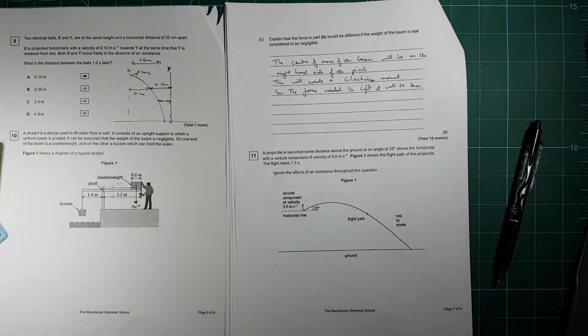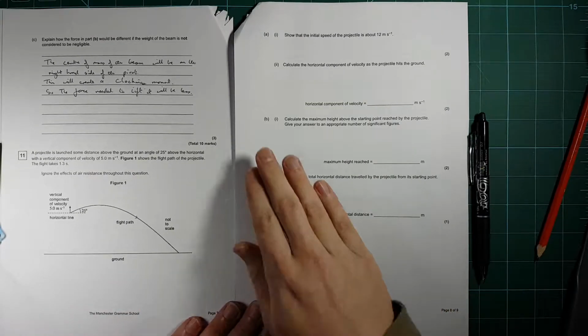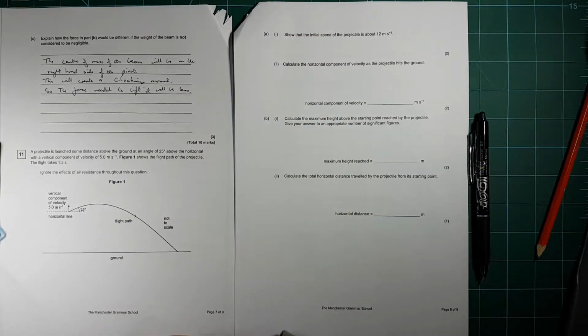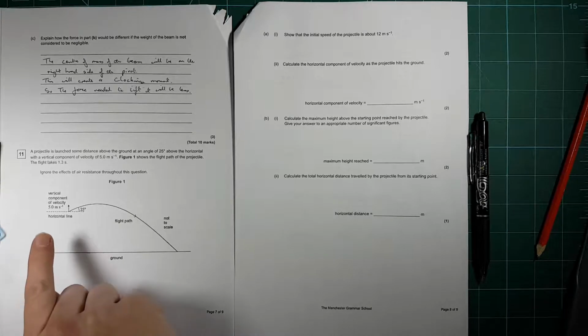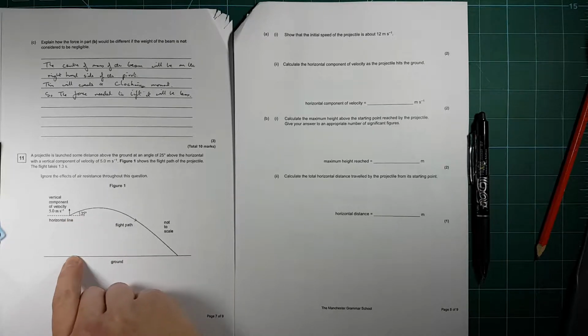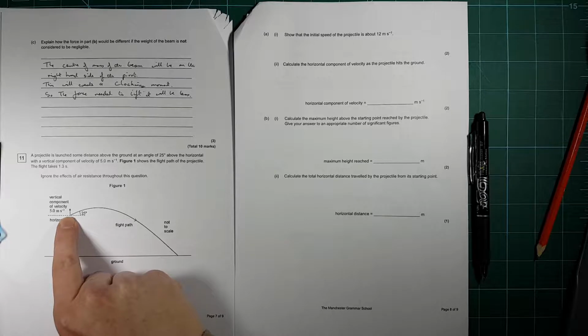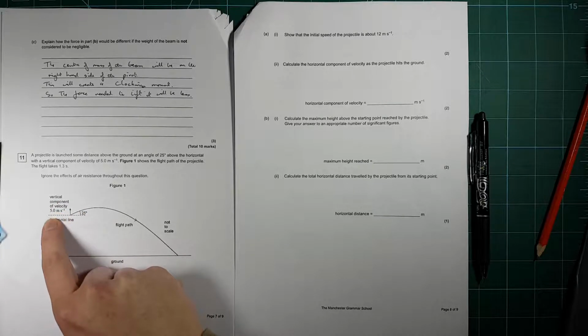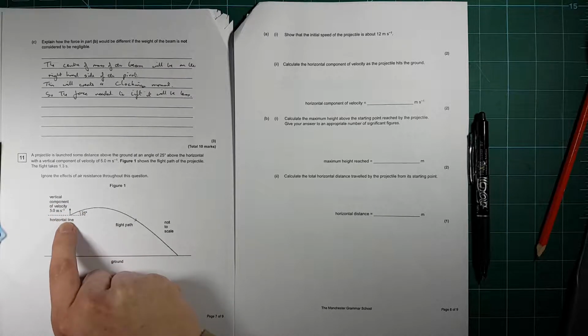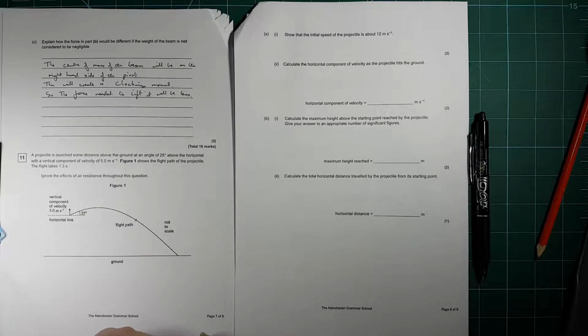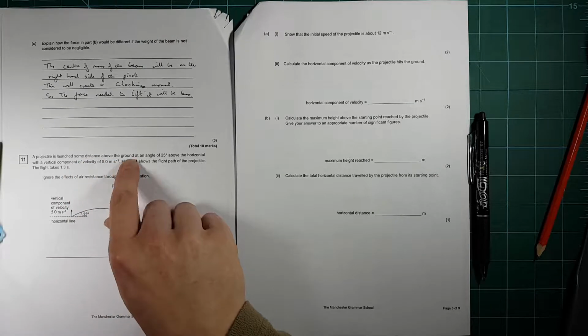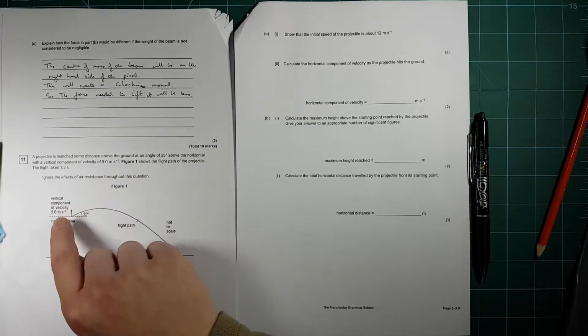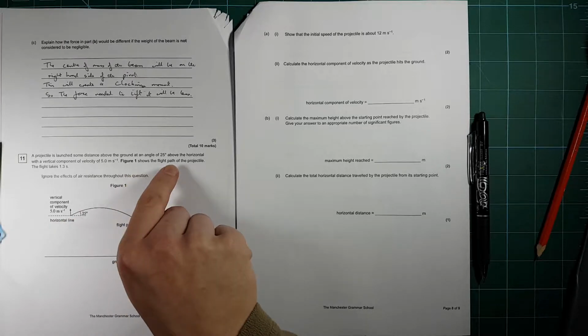Right, question 11 is the long answer projectile question. There's quite a lot going on here. So we have something which is above the ground being launched at an angle. The vertical component of the velocity is 5 meters per second, but it's being launched at an angle of 25 degrees. This shows the path.